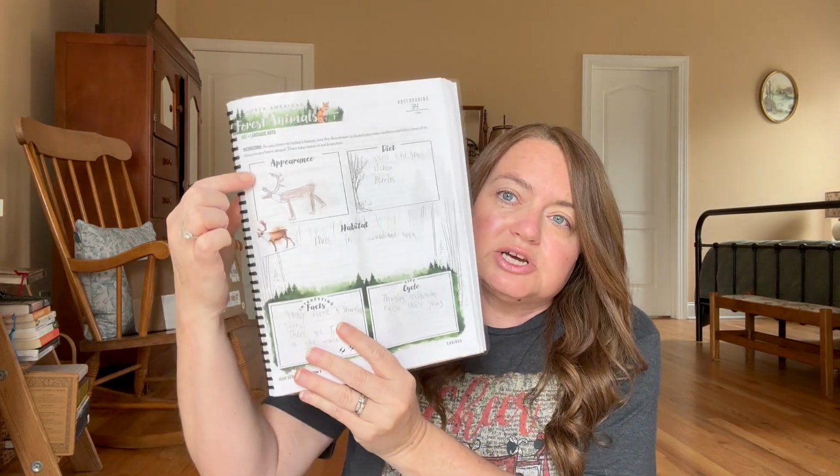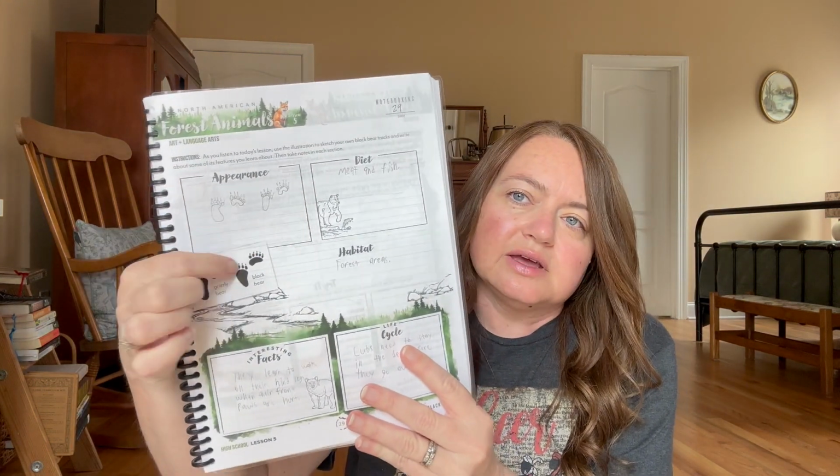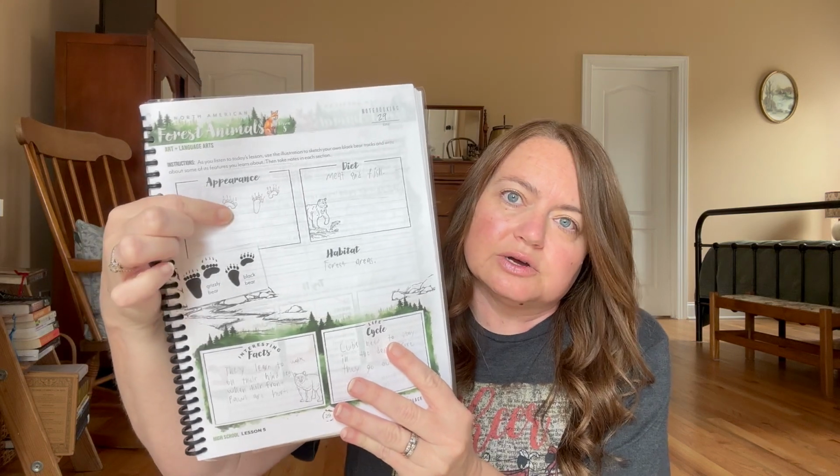So my son does not like to draw, but like this one, he chose to do the animal. A lot of times, if he didn't want to do it and there was already a picture of the animal on there, like this one, for instance, he would just write about the appearance. He wouldn't try to draw it. And that doesn't matter to me. That's not a big deal. I was trying to find one that has the tracks on. Okay, this one, you're drawing the tracks. They'll give you a picture of it and then you're going to draw those. And so that's some of the art that's in here.